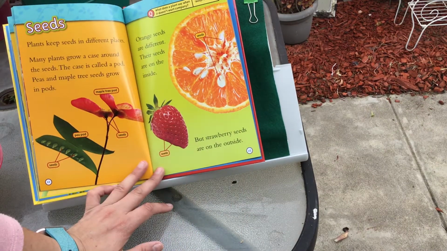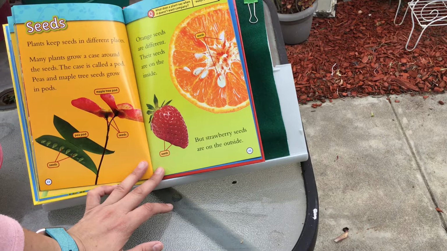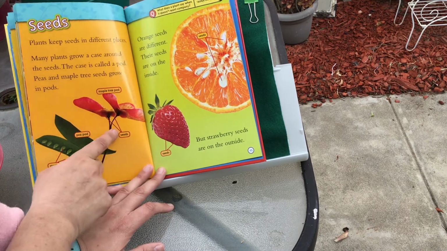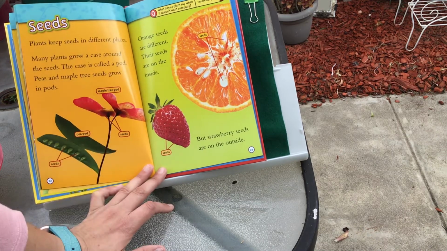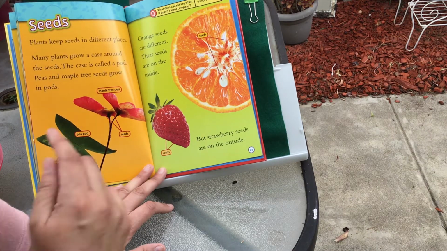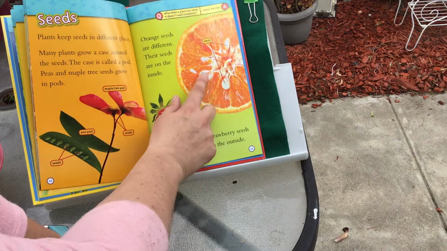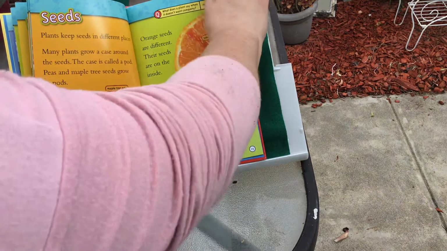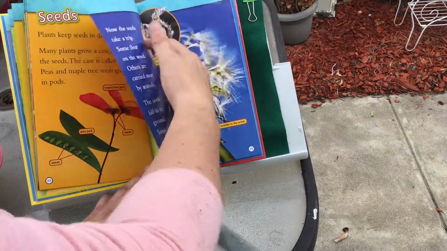Seeds. Plants keep seeds in different places. Many plants grow a case around the seeds. The case is called a pod. Peas and maple trees grow in pods. So that's the pods inside. This is the pod, and then there's the seeds. And then there's seeds inside this maple tree. Orange seeds are different. Their seeds are inside. Remember, friends, when we had oranges at school, the seeds were inside, and the strawberries' seeds are outside.